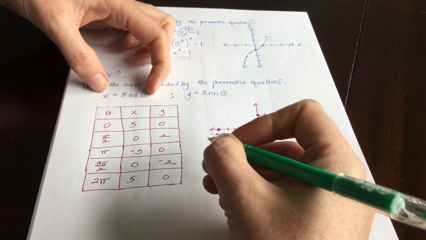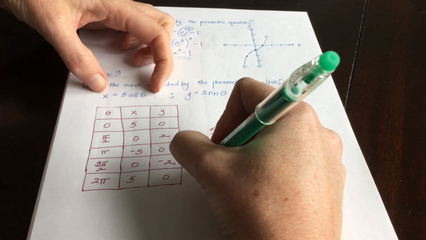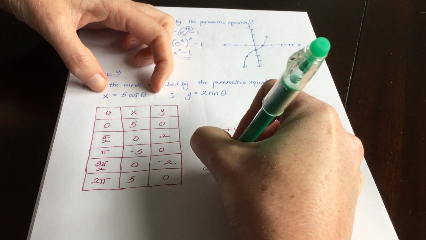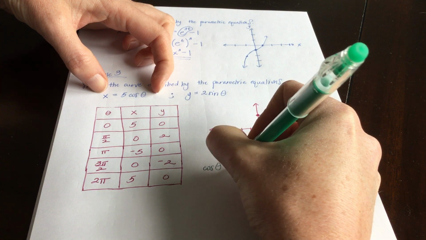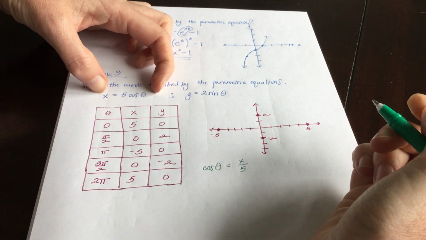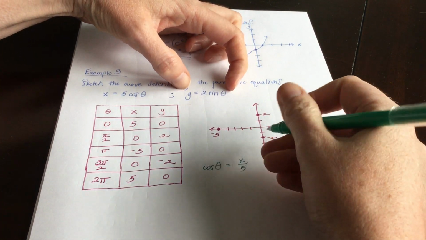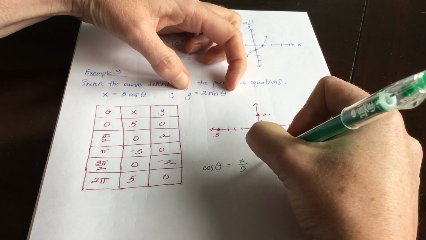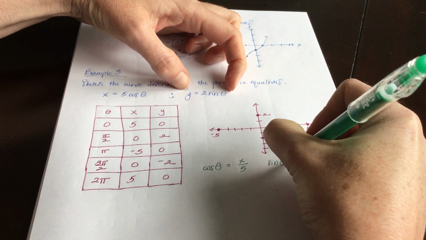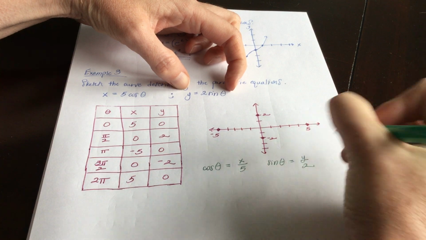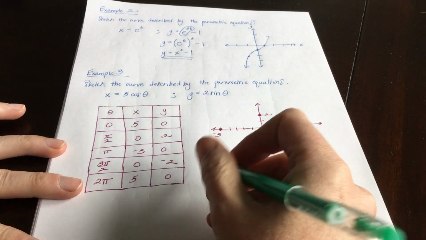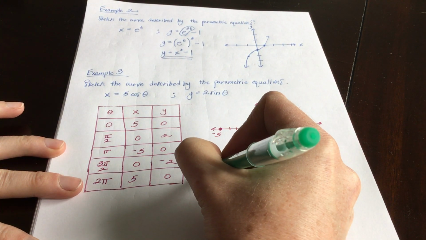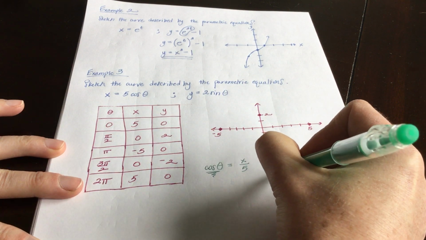If I isolate cosine of theta, I would find that cosine of theta is equivalent to x over 5. And if I isolate sine of theta, then I would find that sine of theta is equal to y over 2.